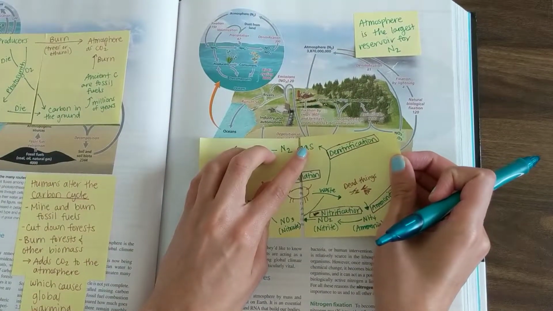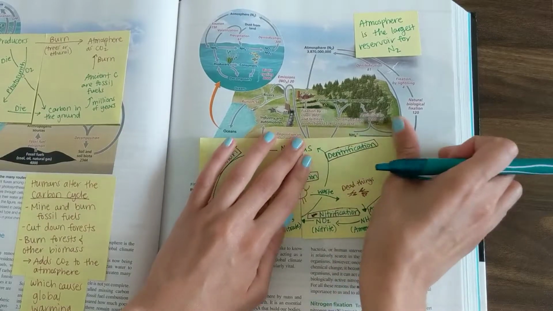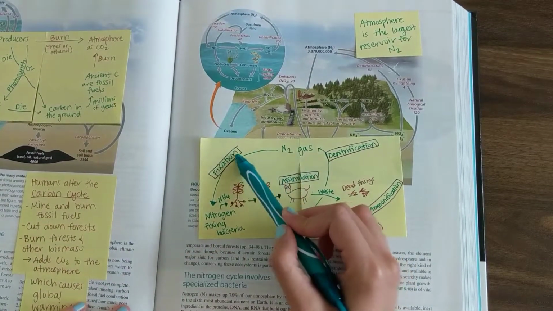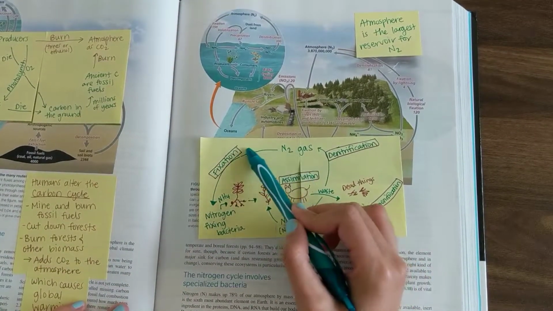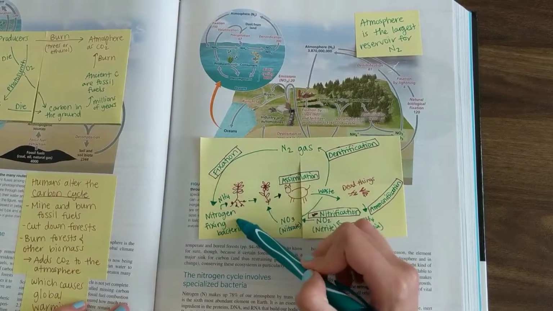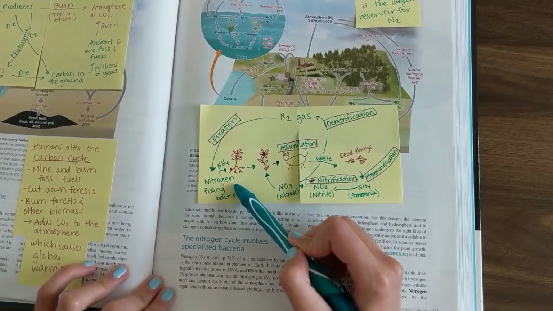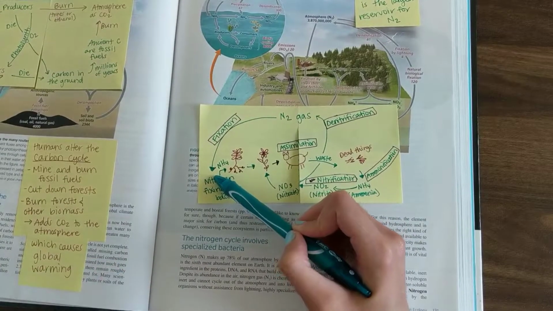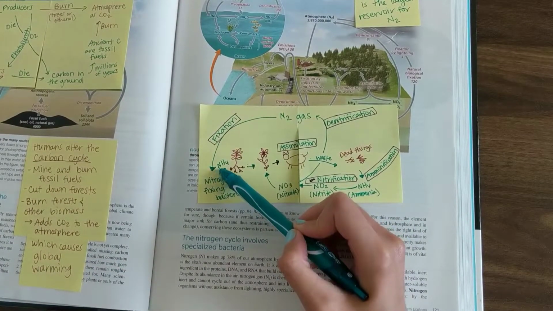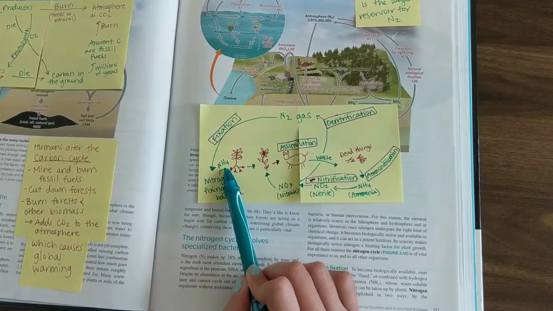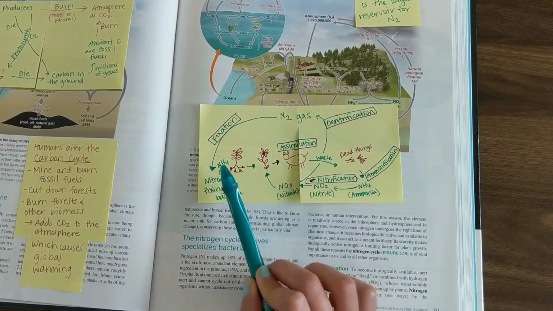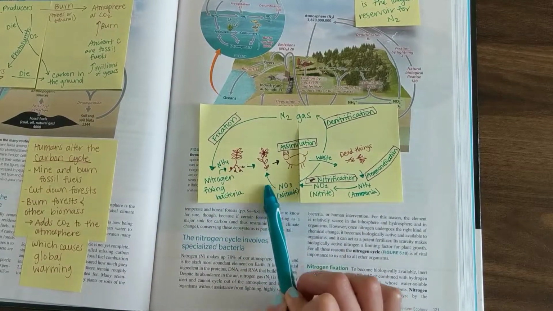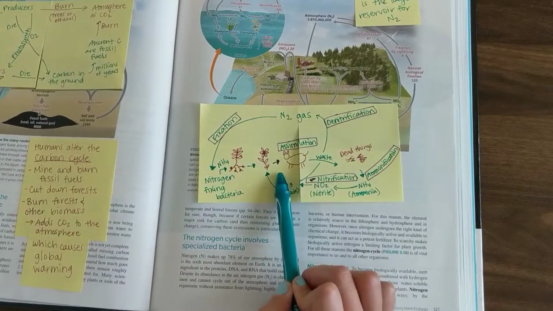So in order for it to become a usable form, it needs to be fixed. It can either be fixed by lightning or by nitrogen fixing bacteria. They will fix it and convert it to a usable form, which is either NH4 or nitrates. So ammonium or nitrates are the most usable forms of nitrogen.